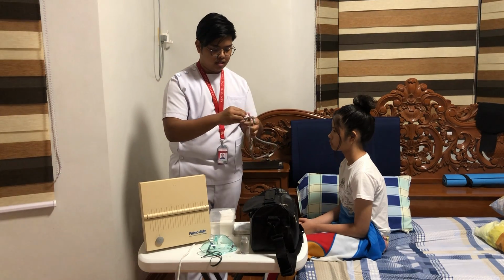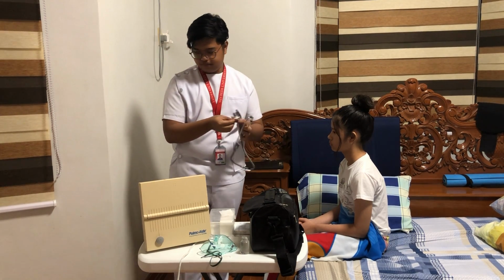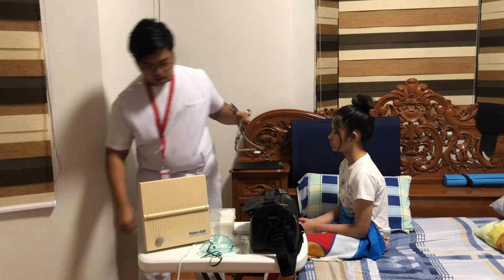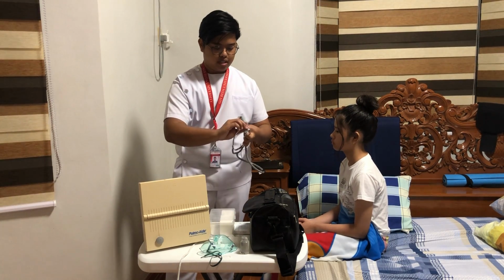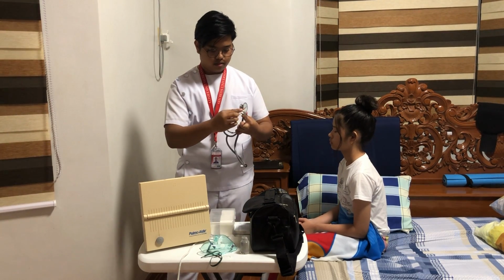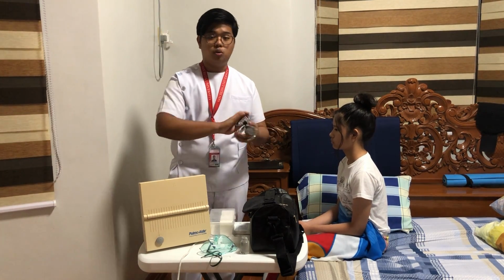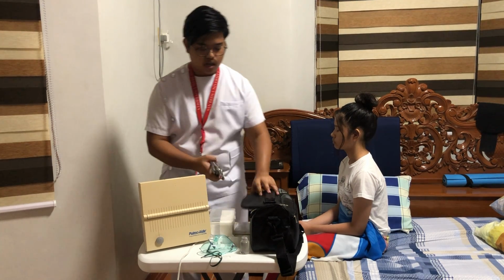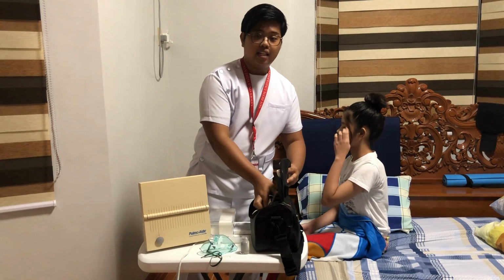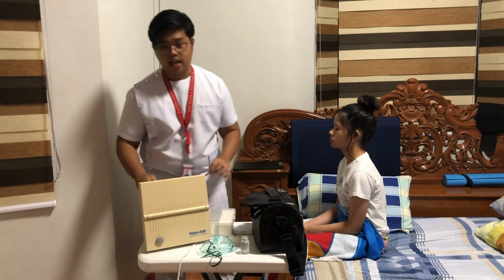And then the bell. And then discard. And then we also need to clean the earpiece. We can also clean the tubings. And then after doing so, we need to keep our stethoscope within the bag. And then again, we need to perform hand hygiene.